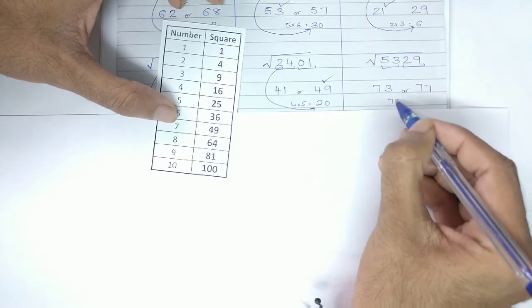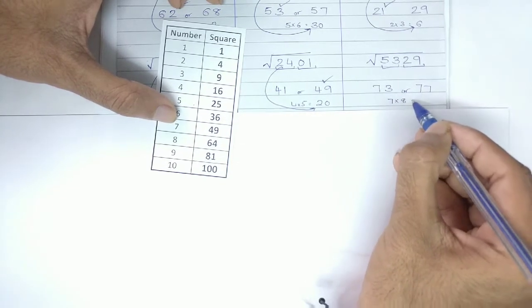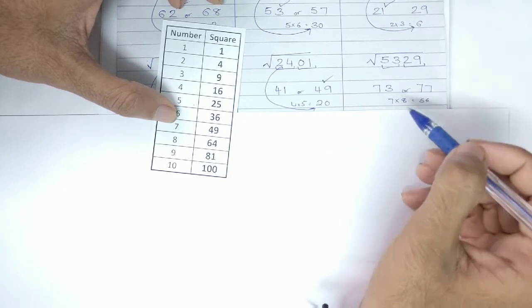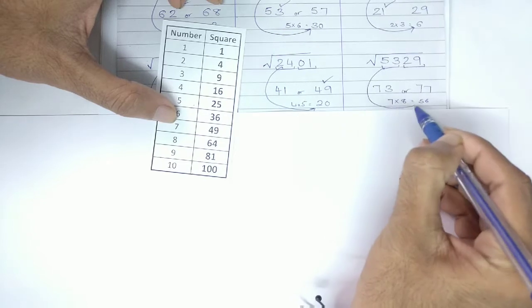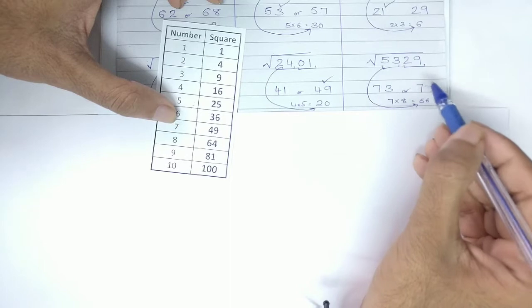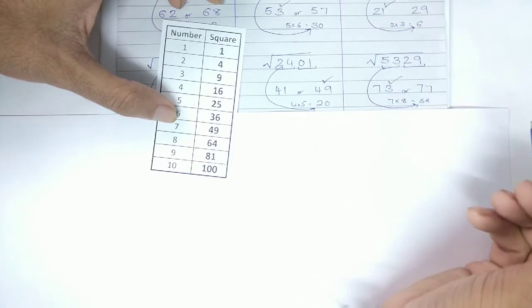After 7 comes 8, and which is 56, right? So is 53 greater than 56 or less than 56? It is less than 56, right? So my square root is 73. Let us check a few more problems.